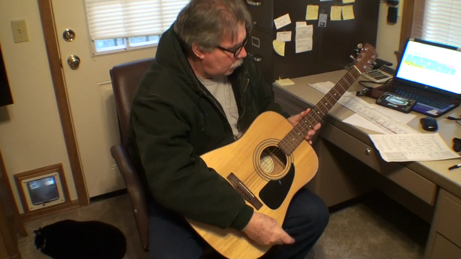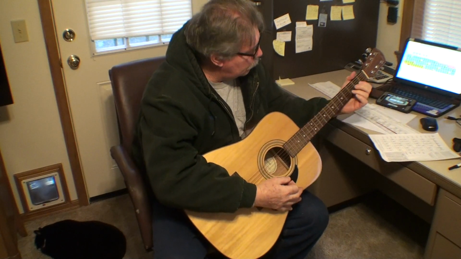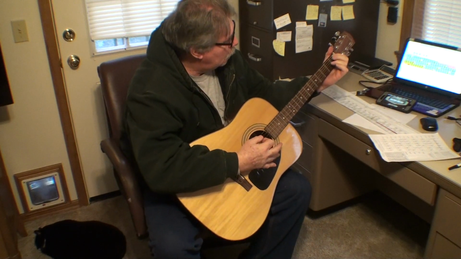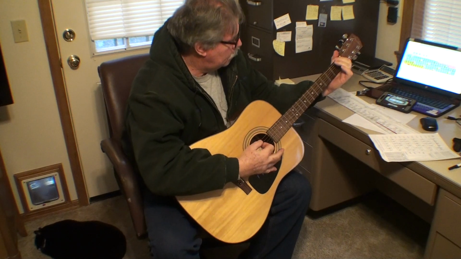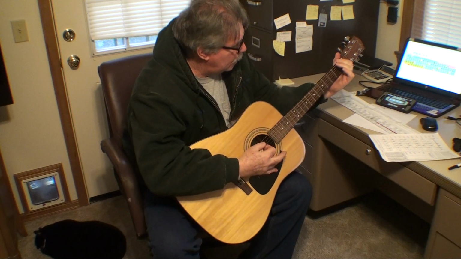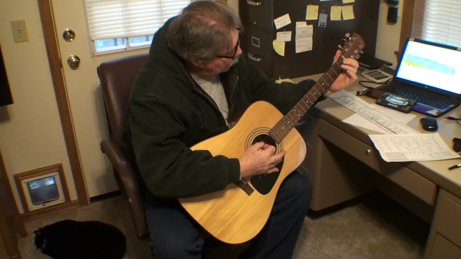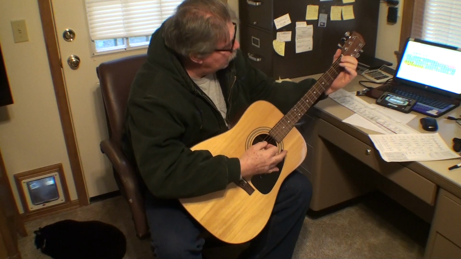So when you're learning, what I'm saying is that these are together, so you don't have to skip a fret. I'm going right from E to F on the first fret.